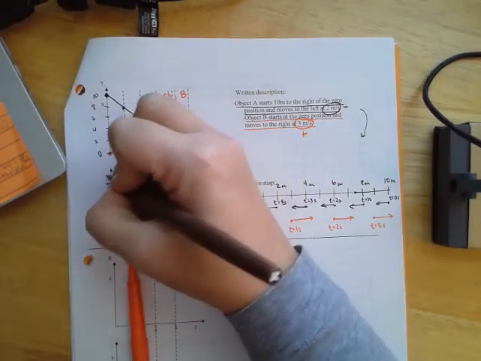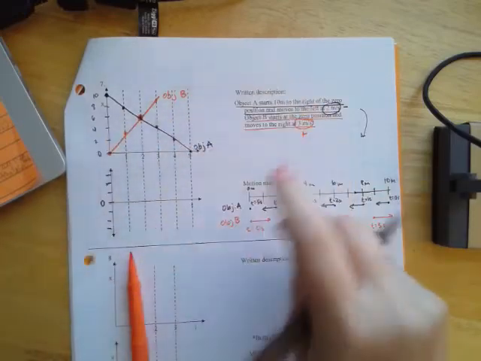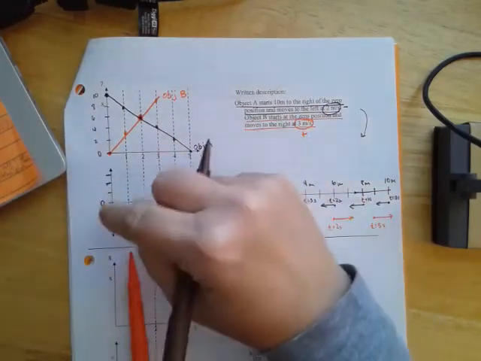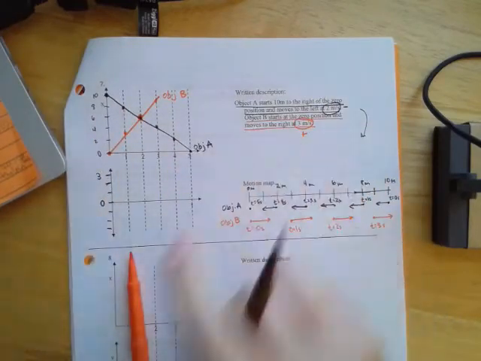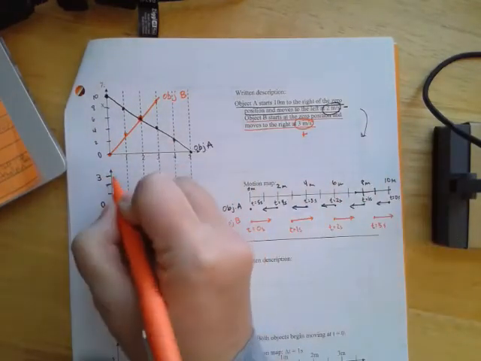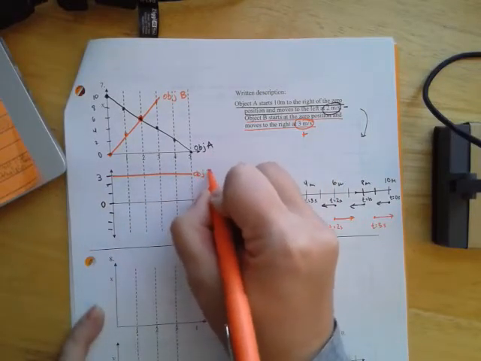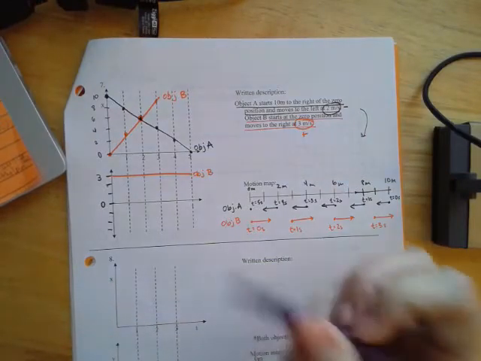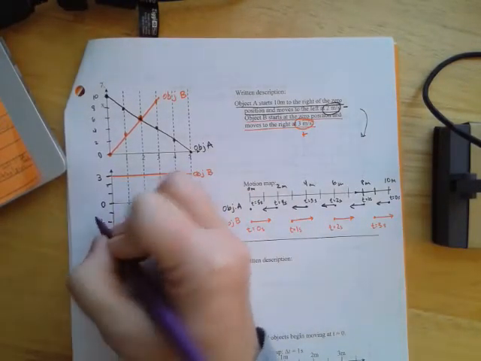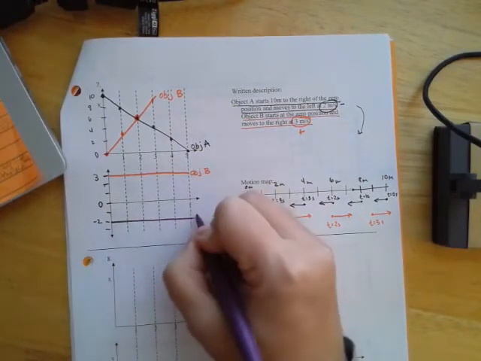So when I come over here to my velocity versus time graph, if I had marks here for how fast I was going, 0. To find my +3, I would just go up to +3. That's for object B, so it's my orange marker. Object A is traveling at -2 meters per second, so that's going to be down here. I'm going to draw my purple line, object A.